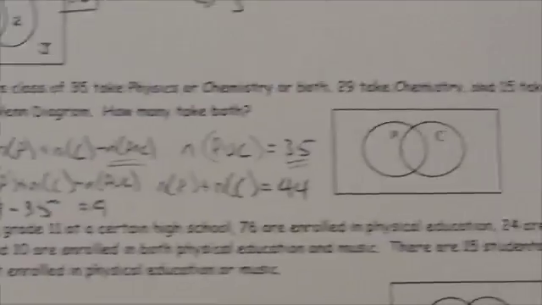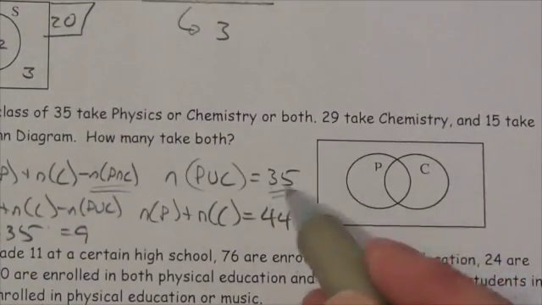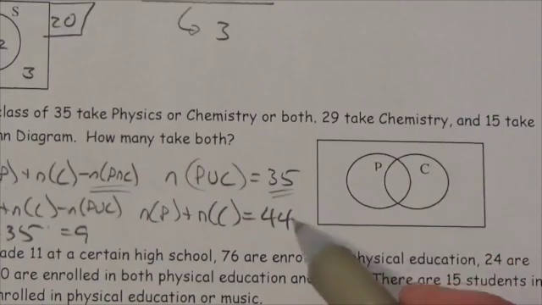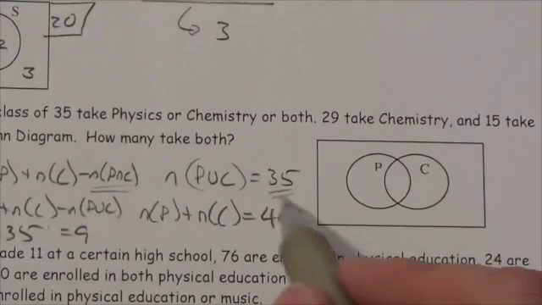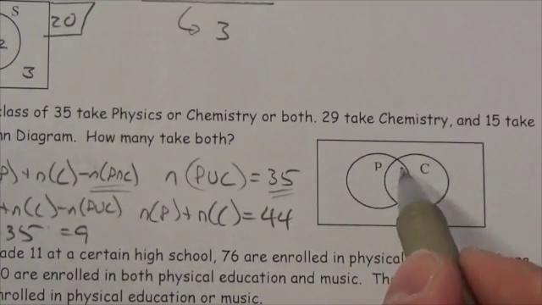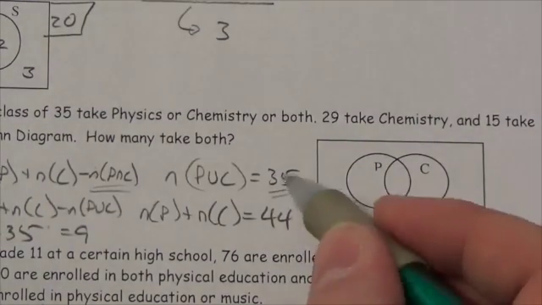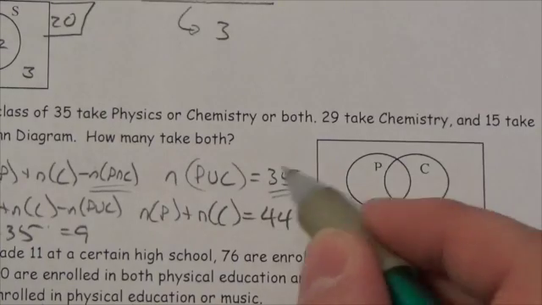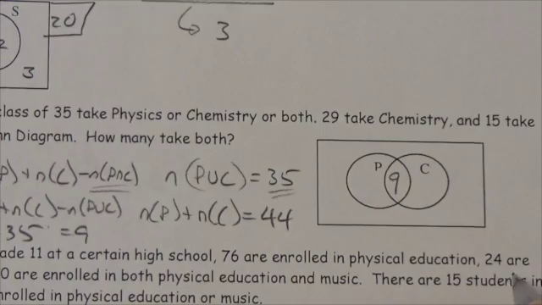Now that actually makes a lot of sense here, because if you think about it, I'm expecting 35 as a total between these guys. I'm getting 44 when I add what's in physics and chemistry. But that's because I'm adding this group twice. So now, how much bigger is 44 than 35? 9. So what's happened here is I've doubled up on 9 students.